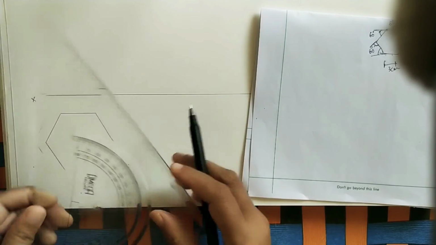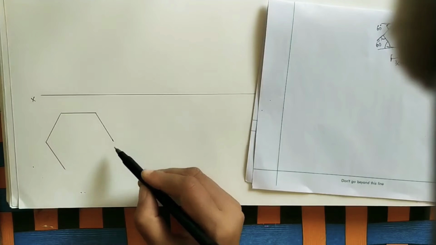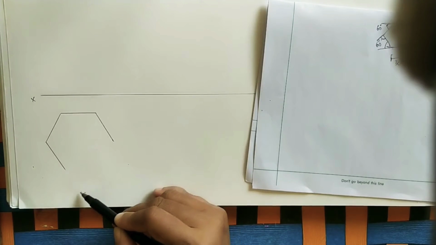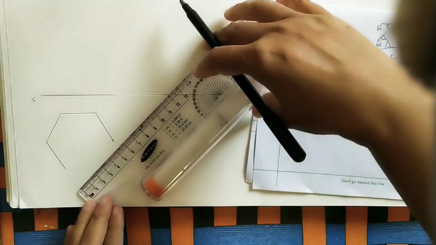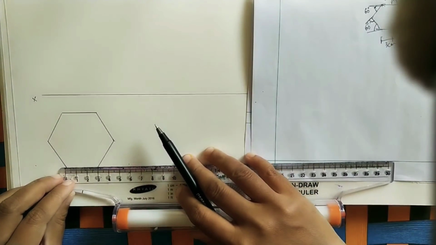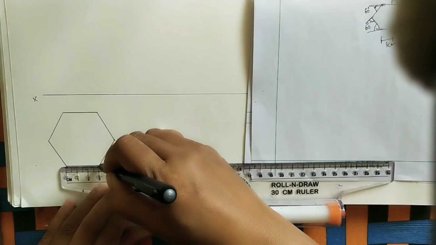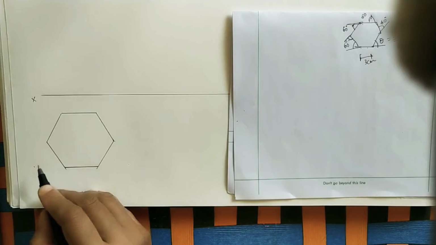Similarly here also take a 60 degrees line. Now take the line in this direction, 3 centimeter. Check this side is 3 centimeter or not. Now it is perfectly 3 centimeter. Just do one line here of 3. Now give the corner names for this.